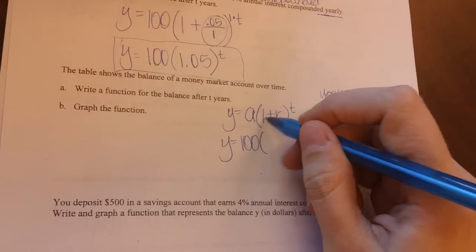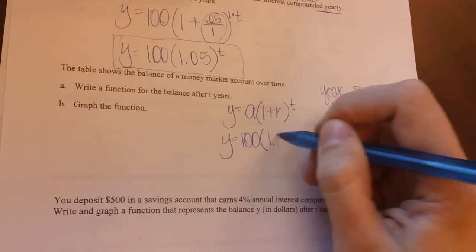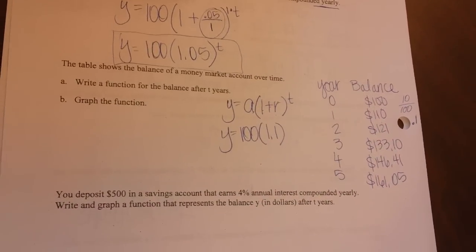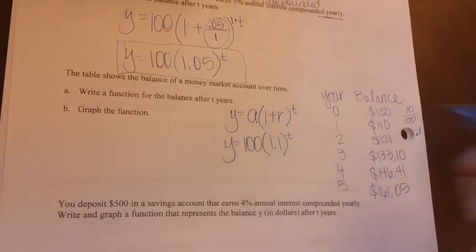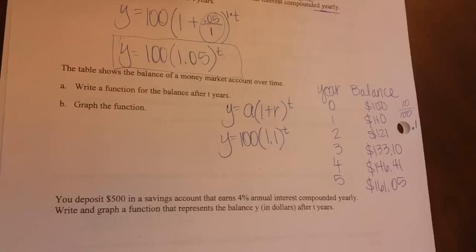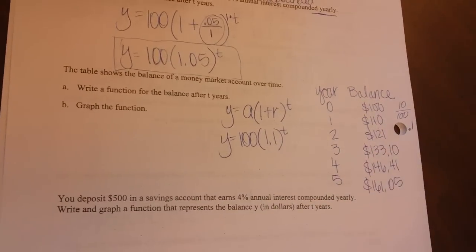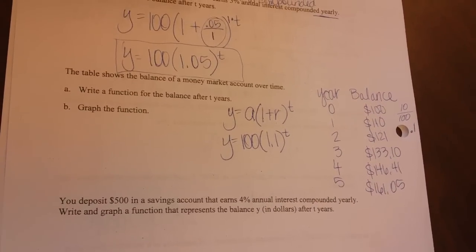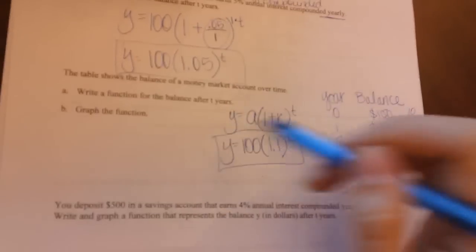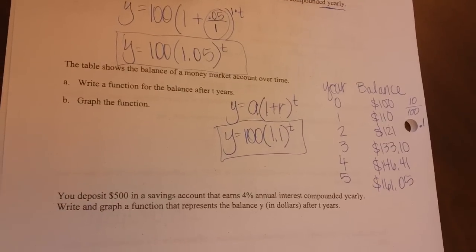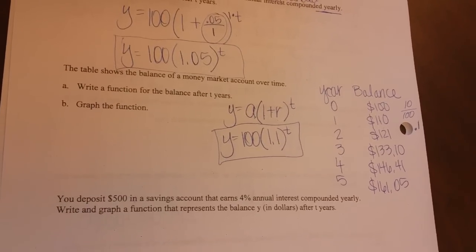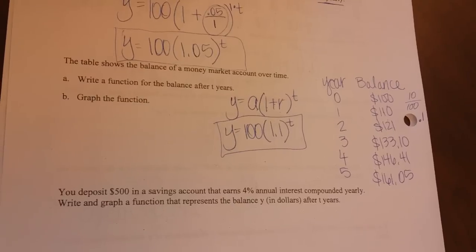So this would be 1 plus 0.1, which is 1.1. And we leave the t power because that leaves our equation general. So that's our function.